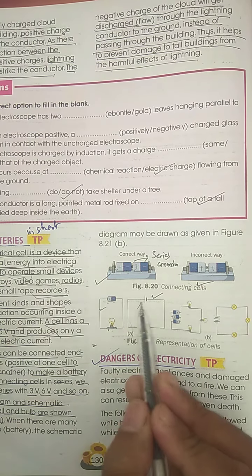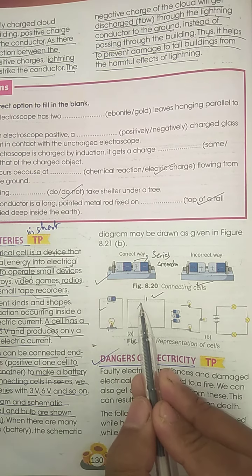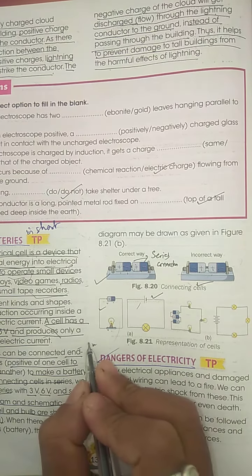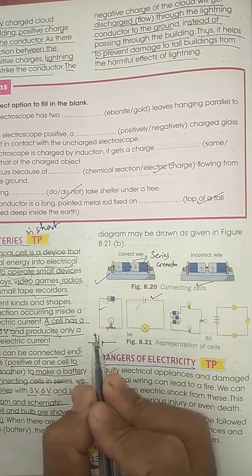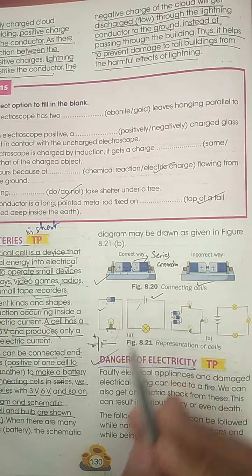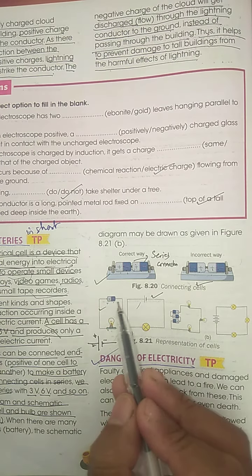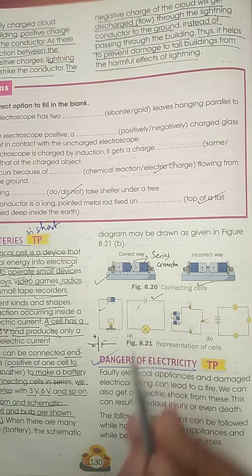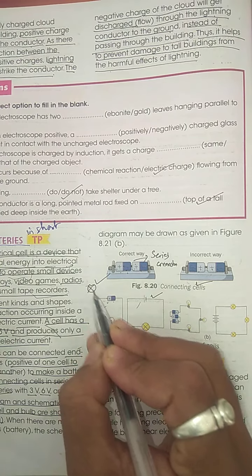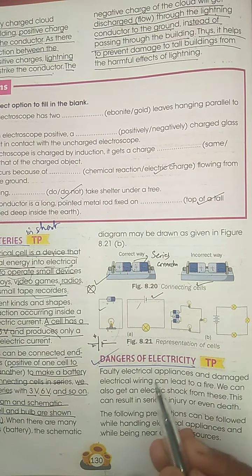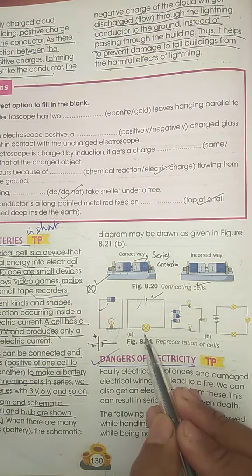And children, in a symbolic form, with the help of a circuit diagram, we can also show it this way. So this is also correct. This is the symbol of a cell, which expresses a single cell. So look at the diagram. Let me show you. A cell always has two terminals. One is the long leg, the positive terminal, and the short leg is the negative terminal. Short leg, what? Negative terminal. That's why the cell symbol is expressed by this also. And this is the symbol of a bulb, the round one with a cross. This means the cell is connected with the bulb.